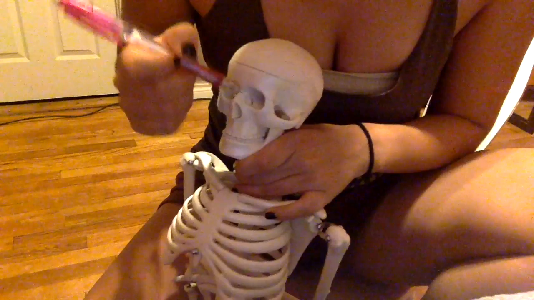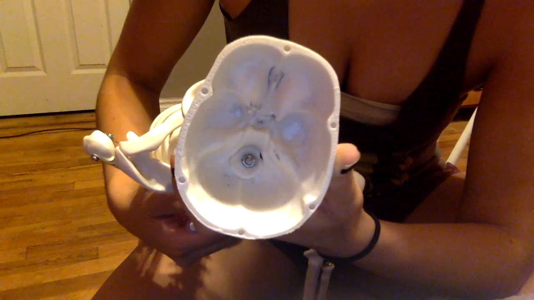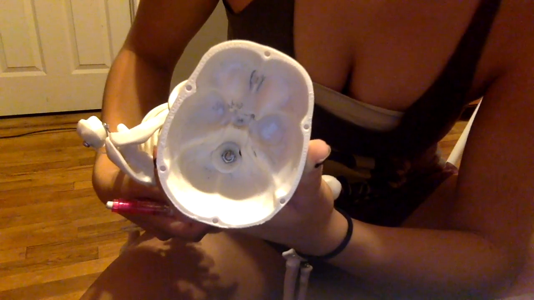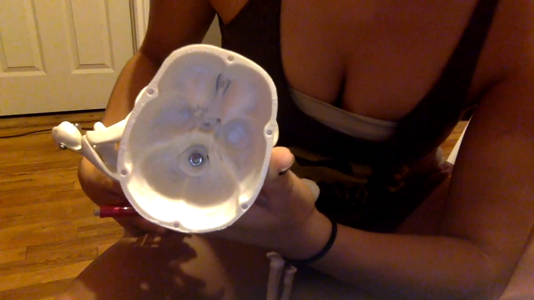Our ethmoid bone is located here. Our ethmoid bone consists of the crista galli, which is located here and kind of comes out. This is where the falx cerebri attaches anteriorly to the skull. Our cribriform plate surrounds it here and here. What passes through these holes are the olfactory nerves, passing from small receptors in the nose to the brain.